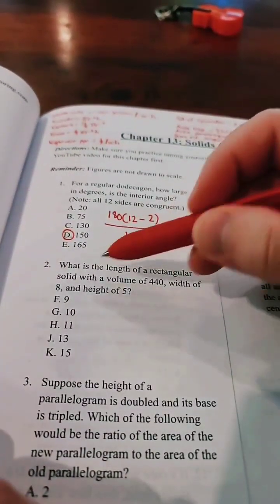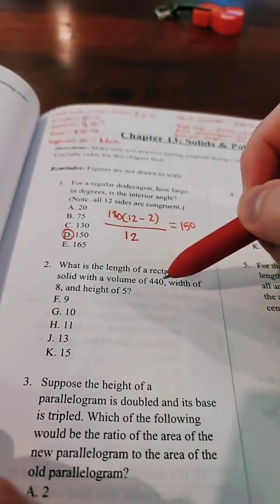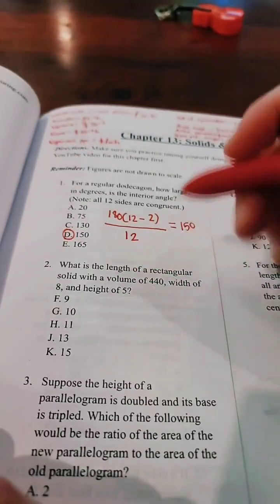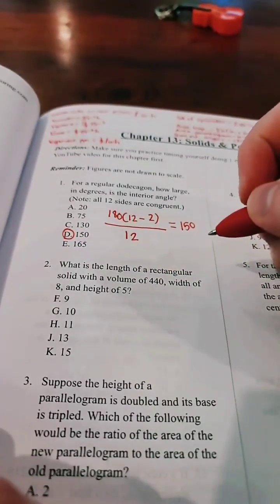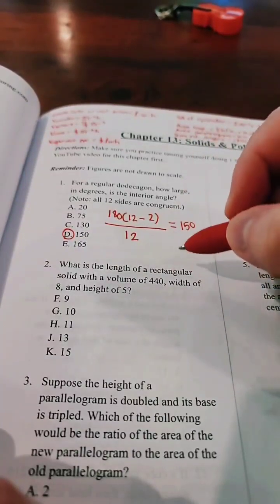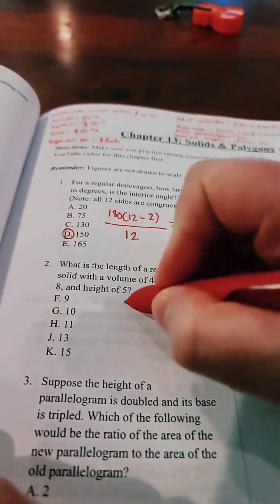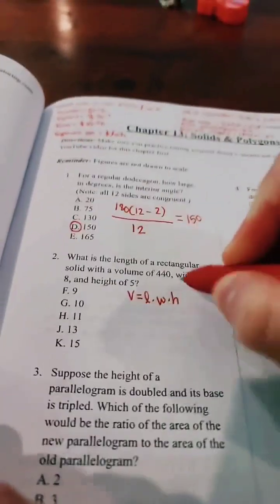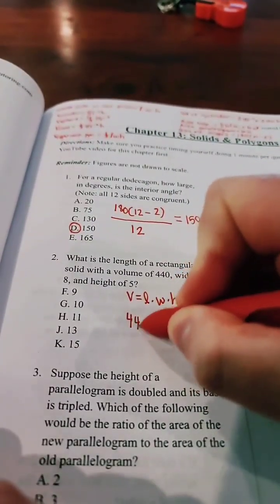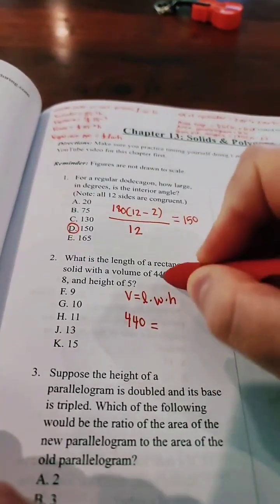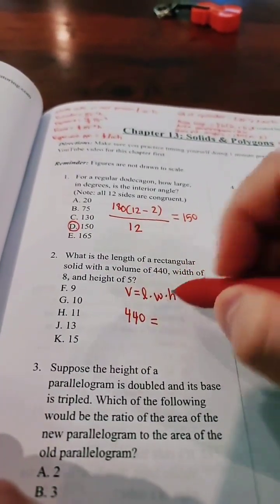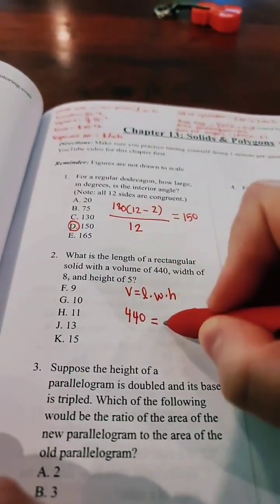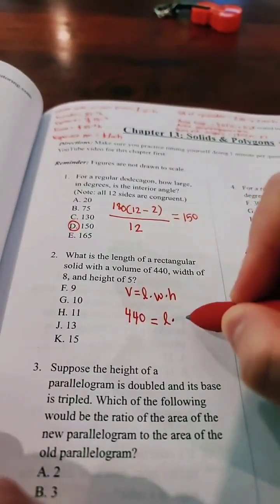It says, what is the length of a rectangular solid with a volume of 440, width of 8, and a height of 5? Remember, the formula for volume of a rectangular solid is volume equals length times width times height. They tell you the volume, so I can plug in 440 for V. They tell us the width and the height, so I can plug those in for W and H. And then I'm just left with L, the length.